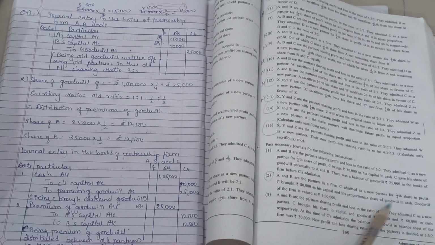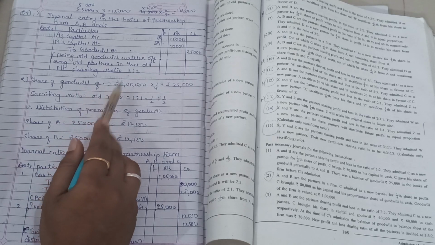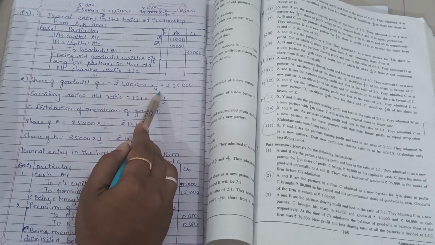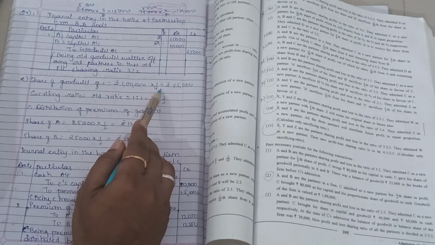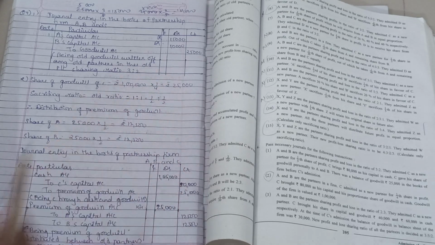After that, they told that C admitted as a new partner for the share of 1/4 part in profit, and C brought 80,000 and also the proportionate share of goodwill. Now we will see the share of goodwill of C. The goodwill is 1 lakh multiplied by 1/4, as they have told that C brought goodwill proportionate. So 1 lakh multiplied by 1/4 is 25,000.